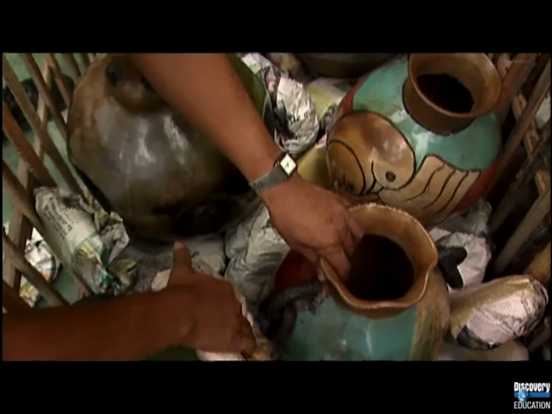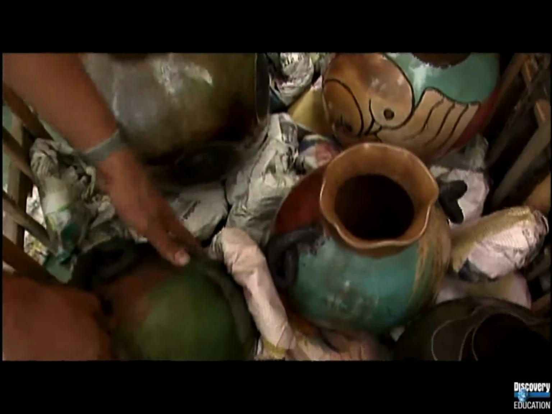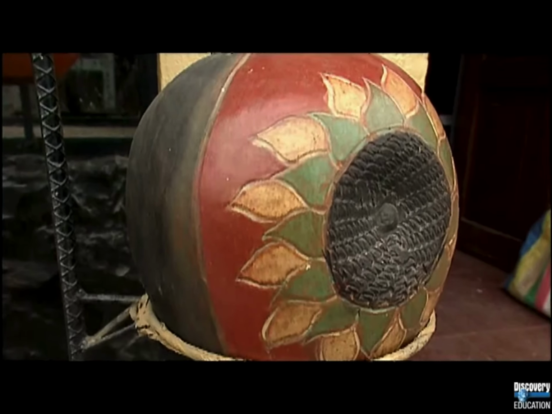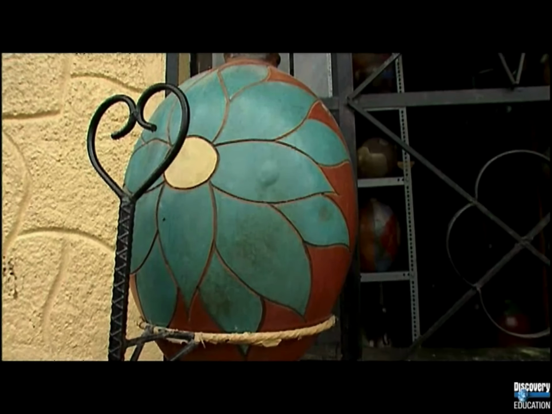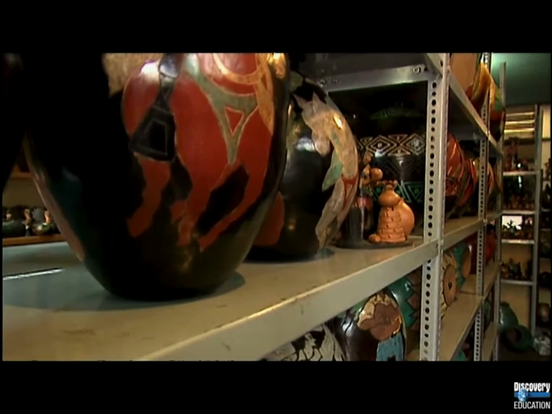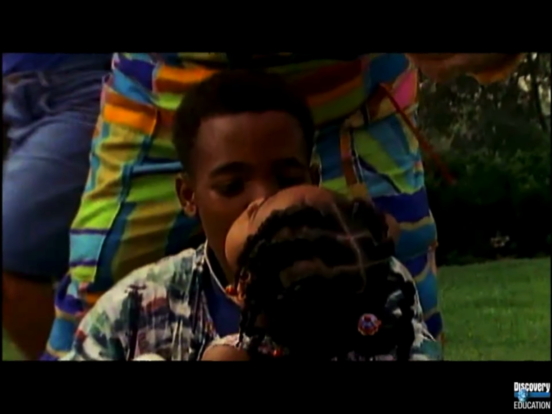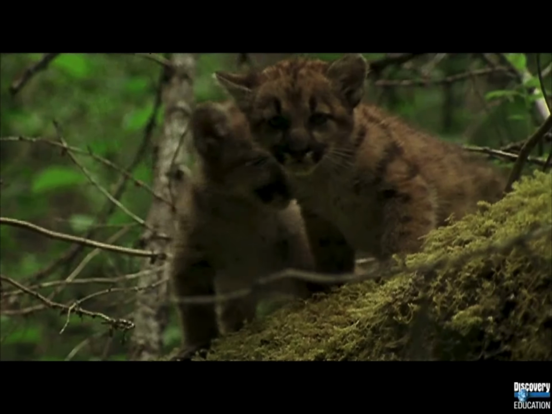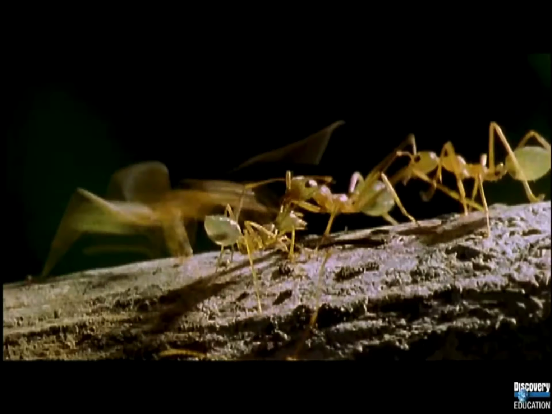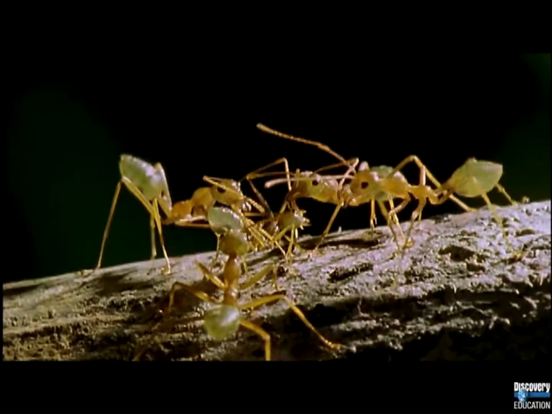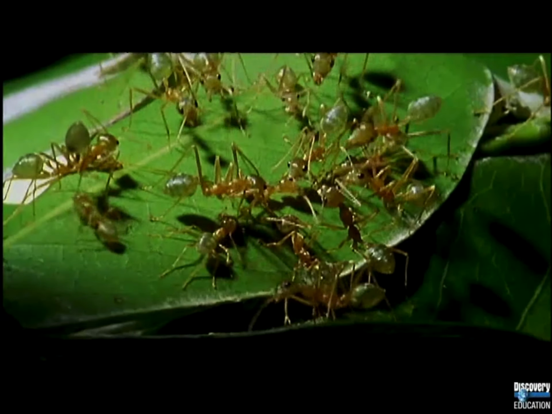Look how this matter changed. What started as clay, a wet, thick, soft matter, was baked until it turned into a much harder matter called pottery. Matter is all around us. All matter takes up space and has mass, even if that mass is extremely small.